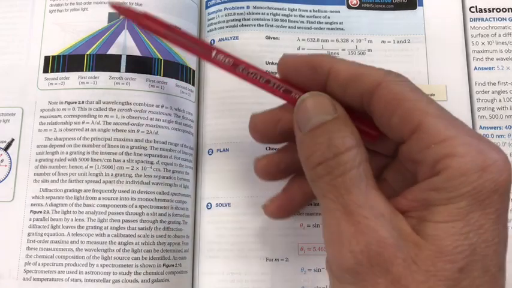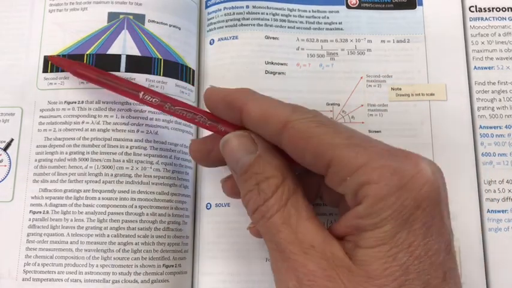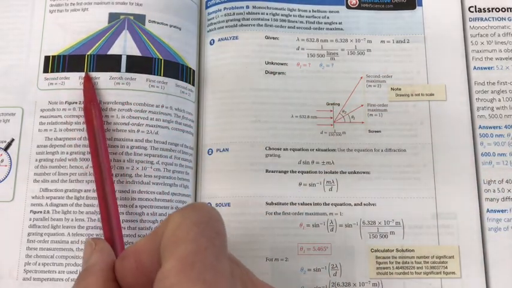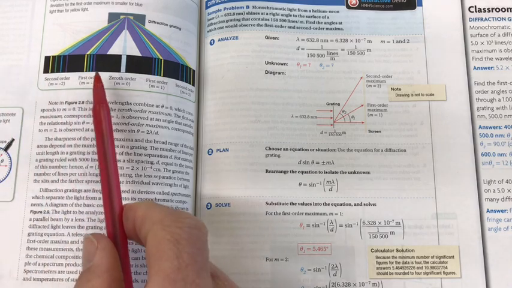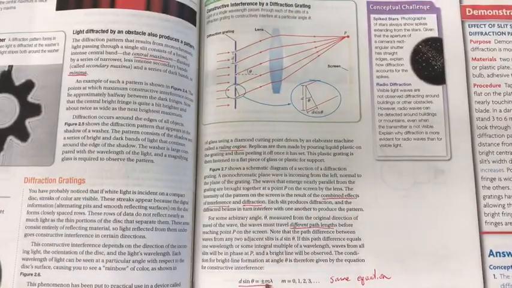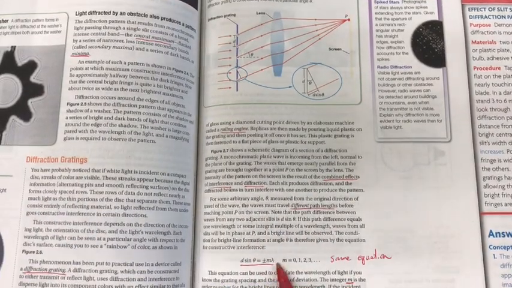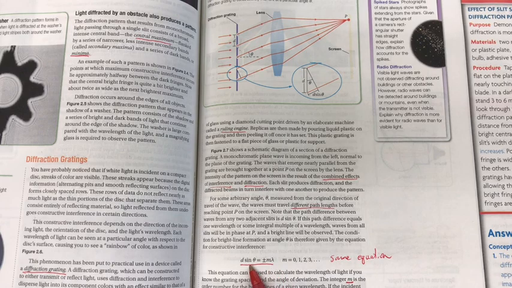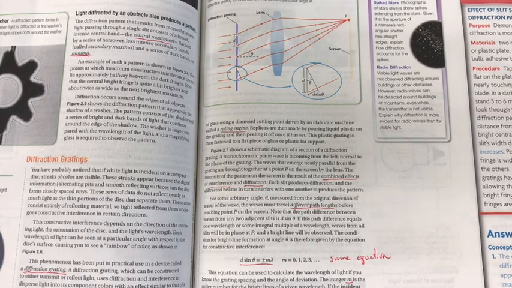If we just had yellow light, we would just get one here and one here. Again, you get a first order, second order, and so on. But for each color, it's a slightly different angle. So this is part of where we can figure out the wavelength from our equation. It shows the wavelength is related to the angle at which it bends.